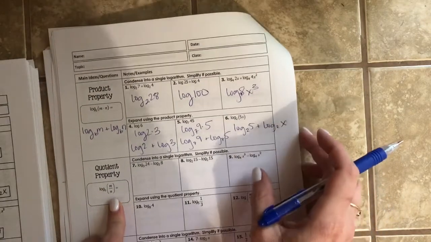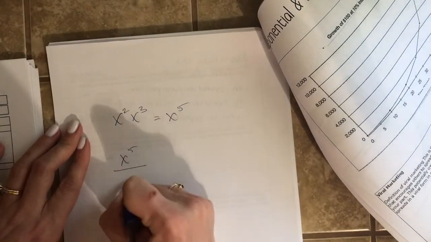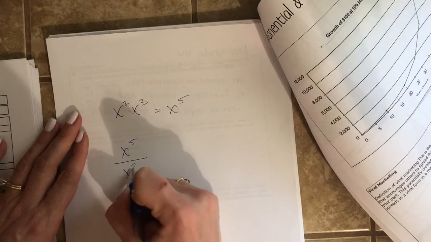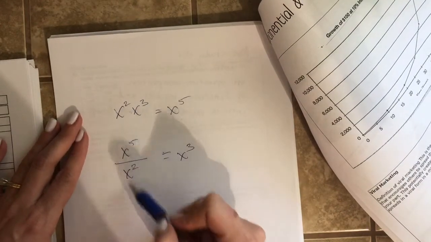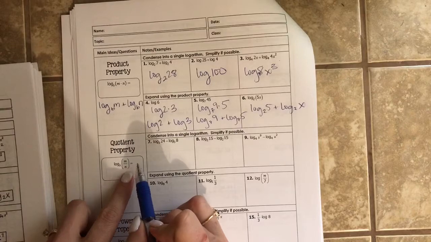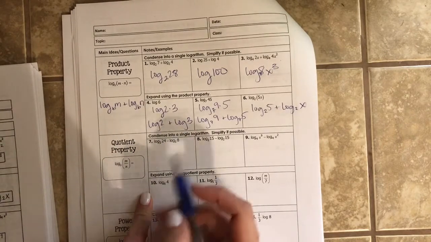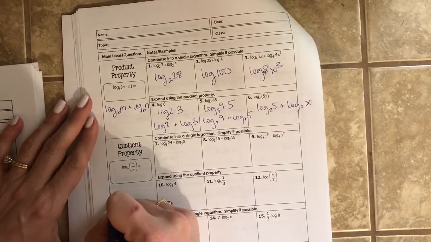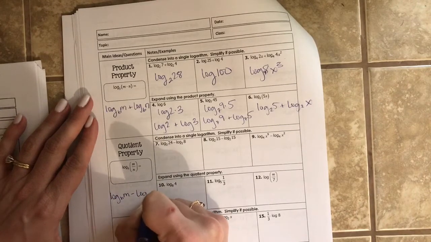Okay, the quotient property. So if you remember, when you are dividing exponents, so let's say we have x to the fifth over x squared, then you subtract, right? And we get x cubed. So when you're dividing powers, you subtract the exponents. Similar rule here. If we're taking the log of a quotient, then we can expand that as a subtraction of logs, a difference of logs. Log base b of m minus log base b of n.